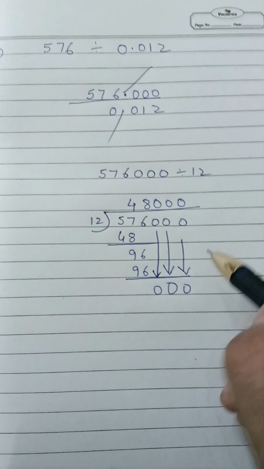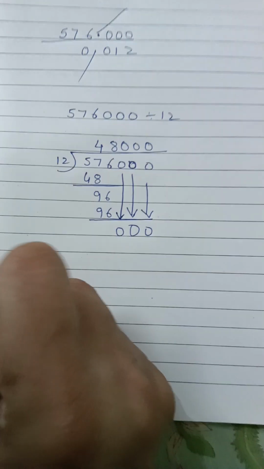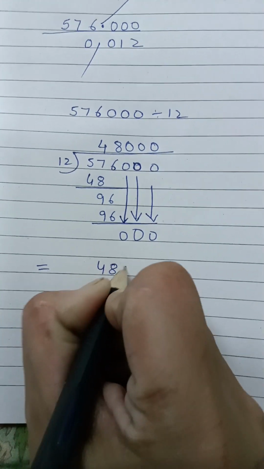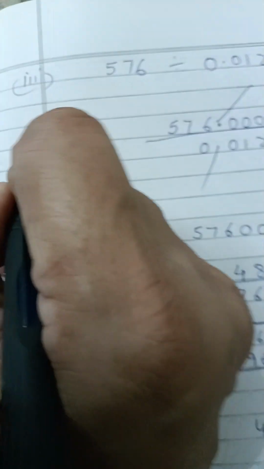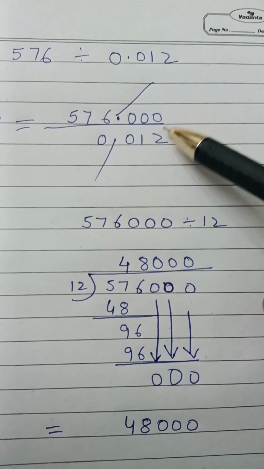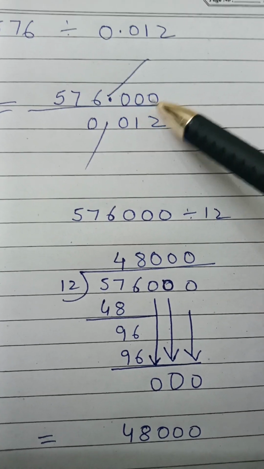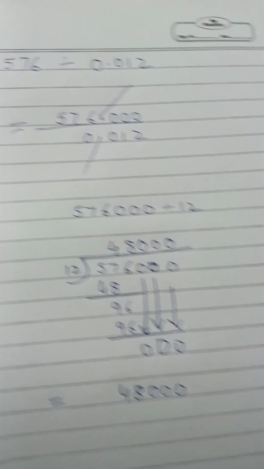See, we always put a 0 and we have the answer, 48000. Again I show you, I had this number, I put it like 576 upon 0.012, 3 places of decimal, I put 3 zeros and remove the decimal, and I have it like this. Now I can simply calculate. So every time you need to remove the decimal, you have to make sure there are an equal number of zeros behind the decimal. Then you can simply remove the decimal in both numerator and denominator.